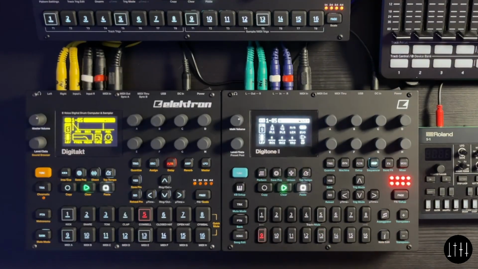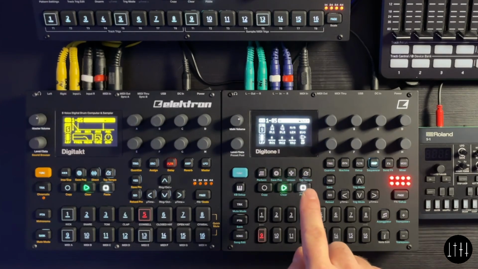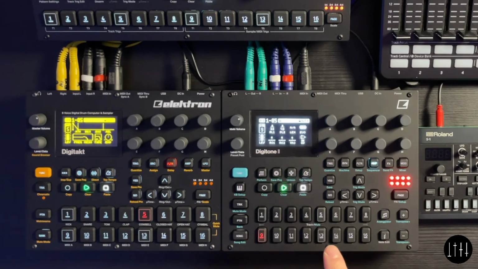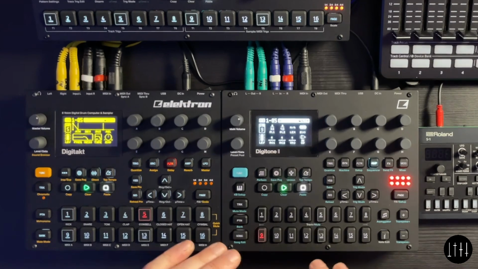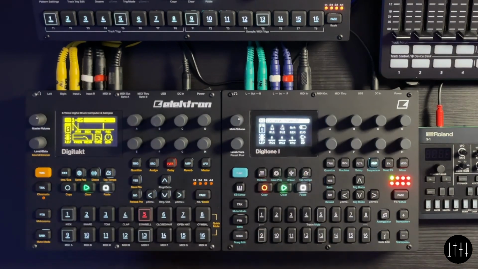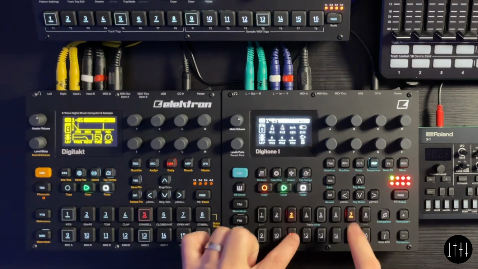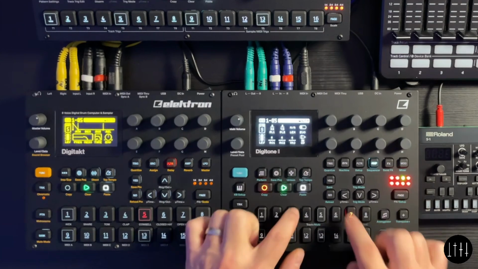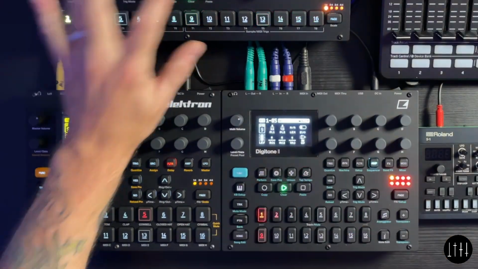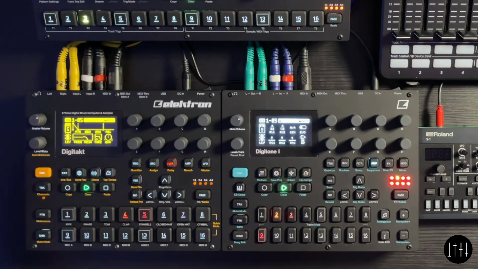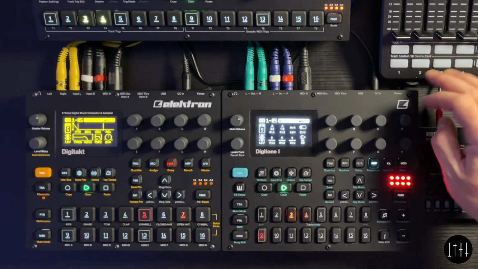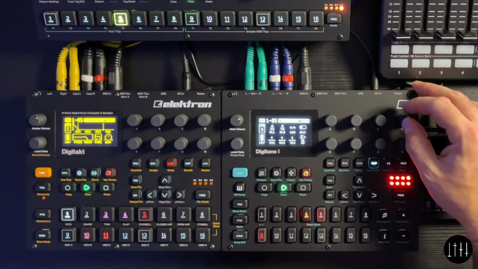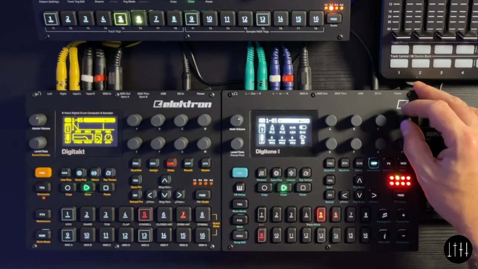So one thing I read in the Elektronauts forum is that the trigs which are generated by the Euclidean operator or generator change a little bit when there are already trigs produced. So let's place some trigs here, maybe some even trigs. Okay, so if we now switch on the Euclidean generator, then things might be a little bit more interesting.